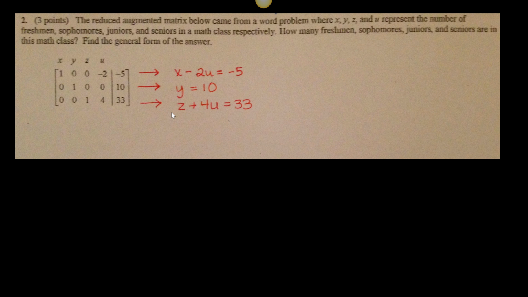Now, do we have any contradictions? No. We also don't have any contradictions. We don't have anything saying that 0 is equal to 1. So if we didn't solve and we have no contradictions, what's left is a parametric. So we know that we have a parametric solution. Now the next question becomes, what variable do you make equal to t?